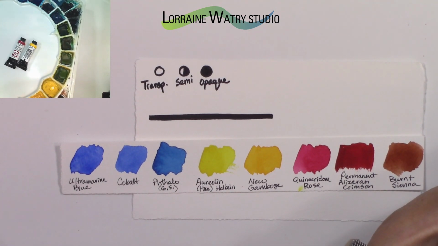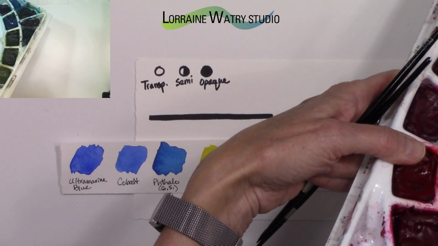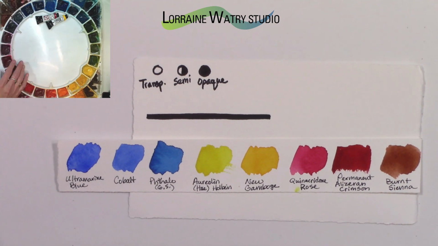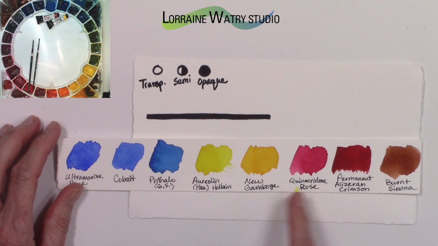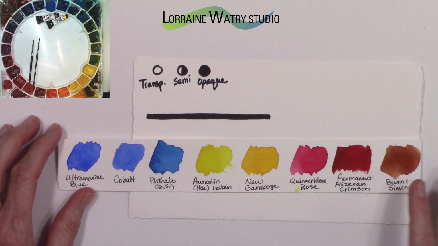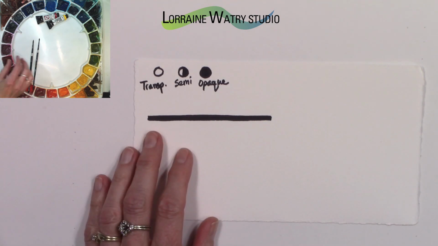And I was just looking at, oh, it's maybe semi-transparent. The Aureolin that I have on my palette now is by Holbein, and they have a different labeling system, and I think theirs is showing that it's semi-transparent. So they range anywhere, like I said, from transparent to semi-transparent.